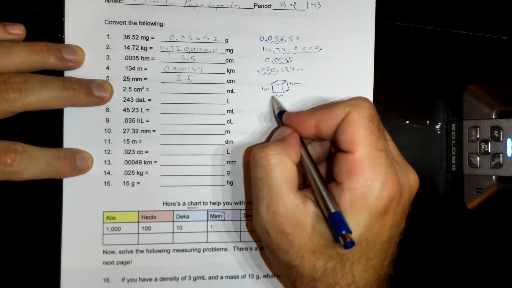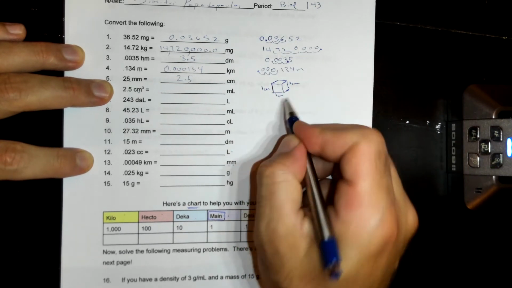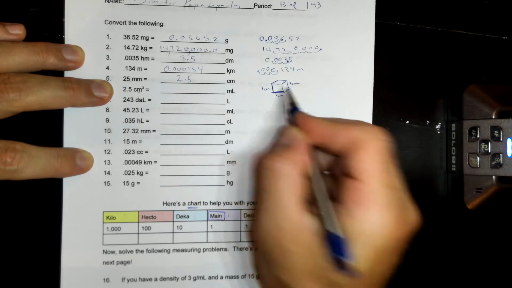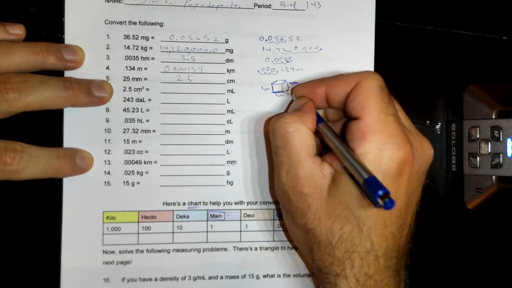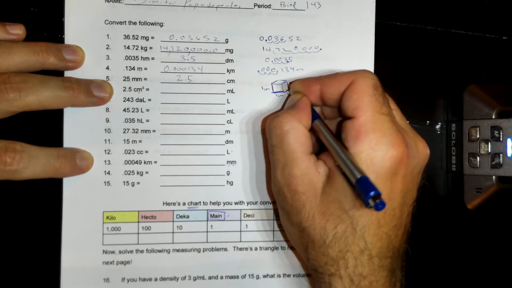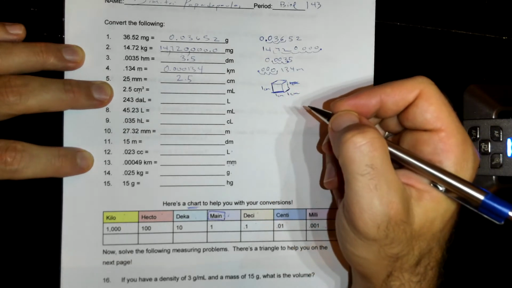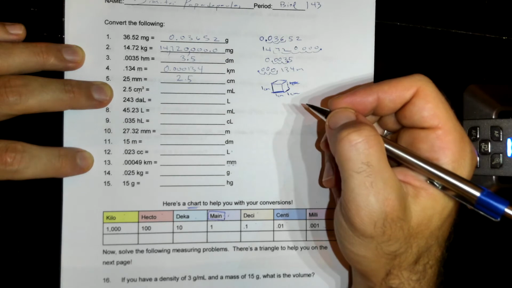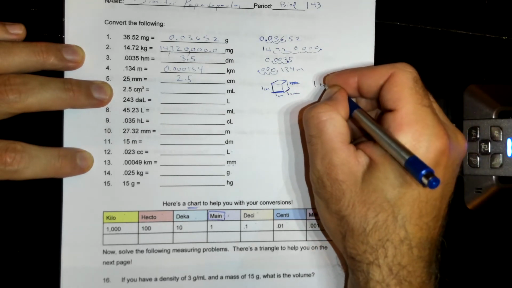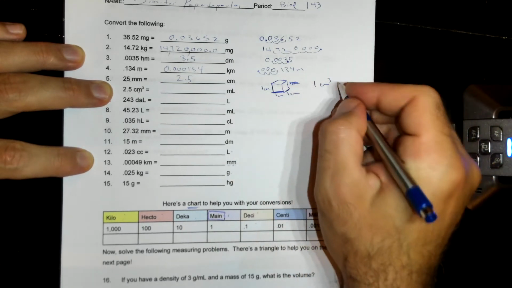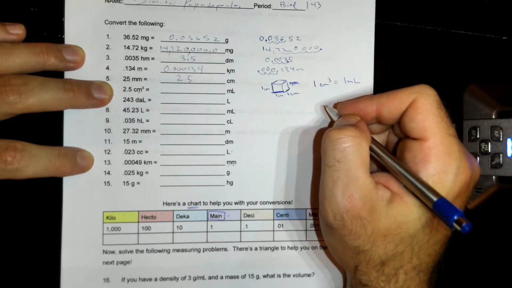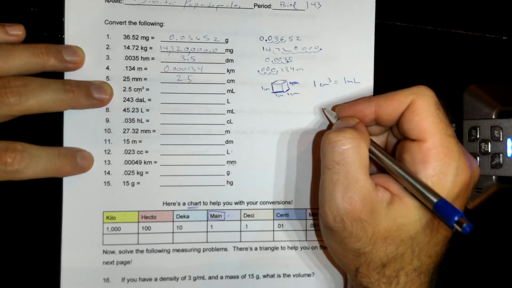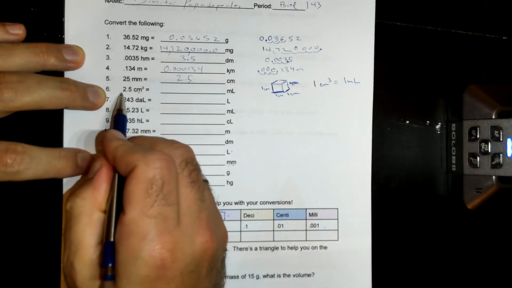So in this case, if I multiply 1, that's the height, times 1, that's the width. I'll put this one right here. Times 1, that is the depth, then I end up getting 1 centimeter cubed. But 1 centimeter cubed is actually equal to 1 milliliter. And so basically this is kind of a trick question right here.